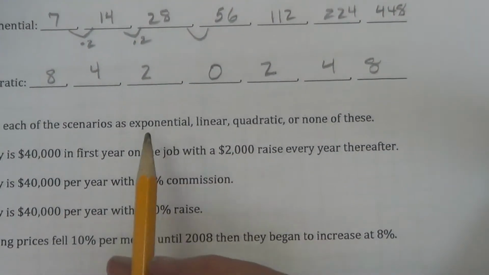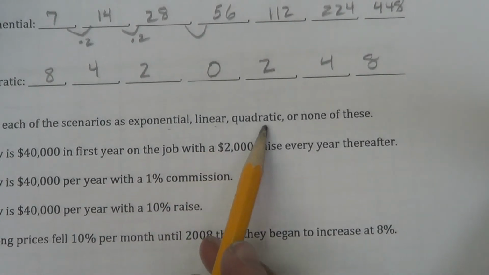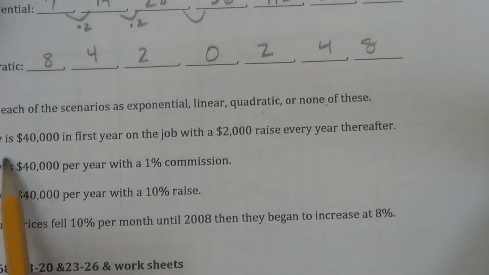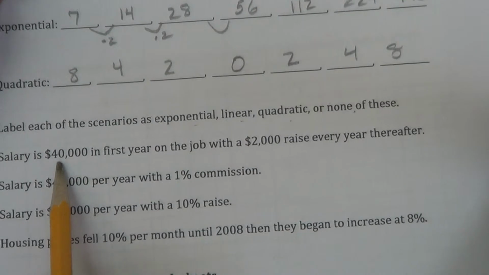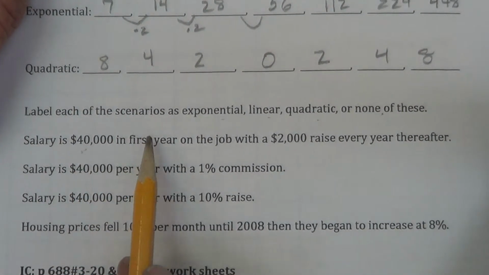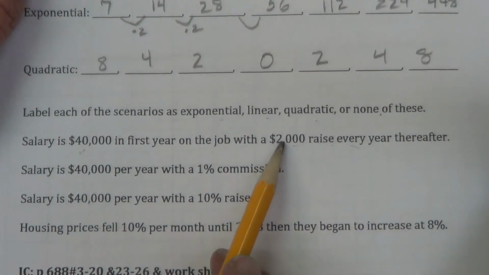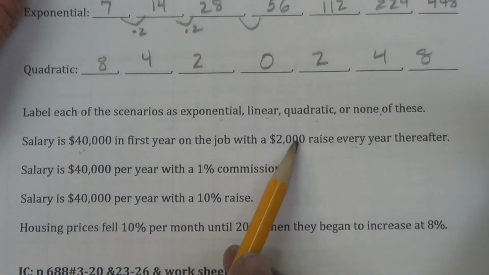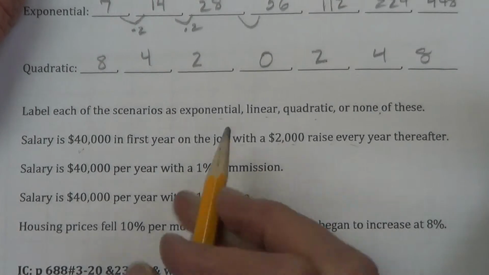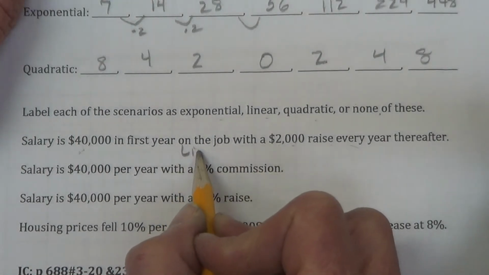Label each of these scenarios with exponential, linear, quadratic, or none of these. A salary that is $40,000 a year in the first year on the job with a $2,000 raise every year thereafter. So you're just adding $2,000 every year. When you're adding a constant, that is linear.